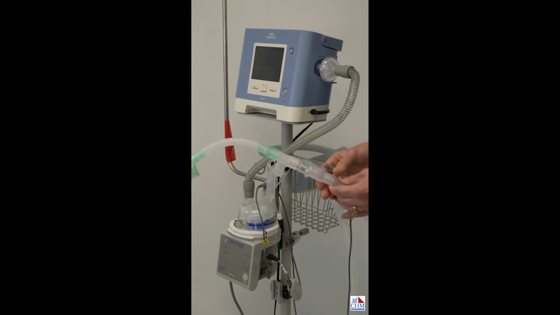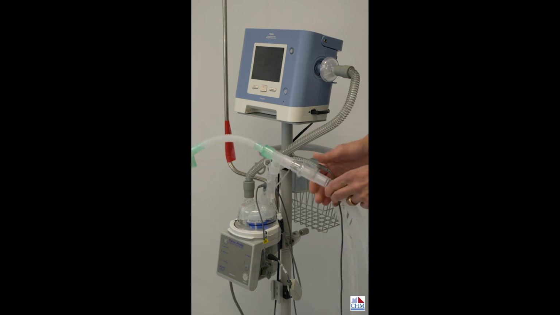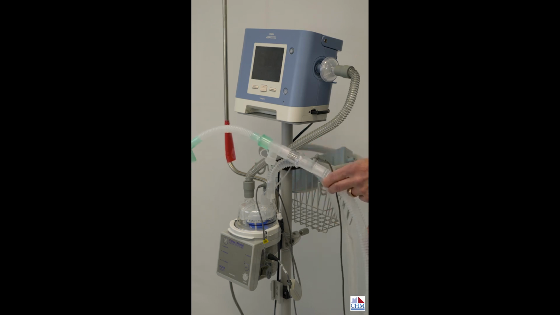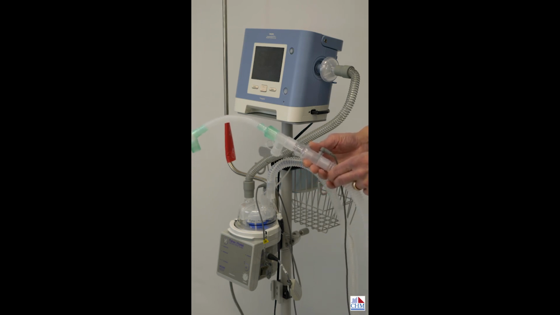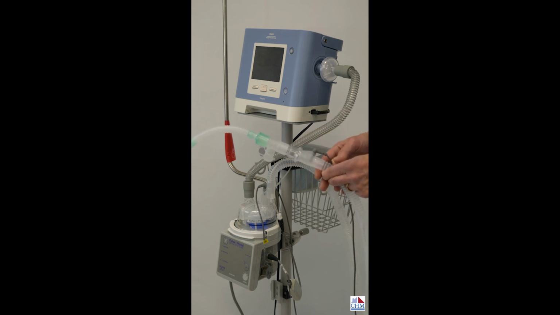So to prevent the buildup of carbon dioxide, we have this leak, so it's constantly flowing air out of it. We've got a constant leak here of about 25, maybe 30 liters per minute, constantly coming out of the whisper swivel. That's how we're able to achieve ventilation and blow off that CO2, or carbon dioxide.